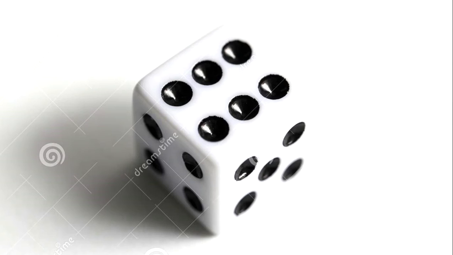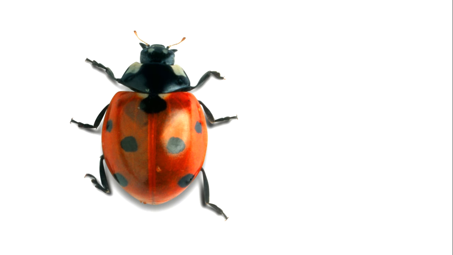Okay? This is how 6 looks on a dice. See the 6 black dots here? This is 6 on a dice. And now let's look at our fun fact for the week, okay? About the number 6. So here I have this insect. Do you know the name of this insect? Okay, have you ever seen it before?